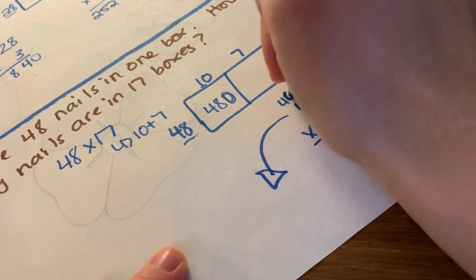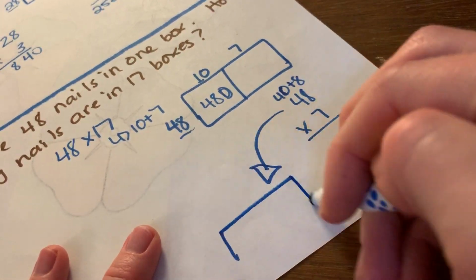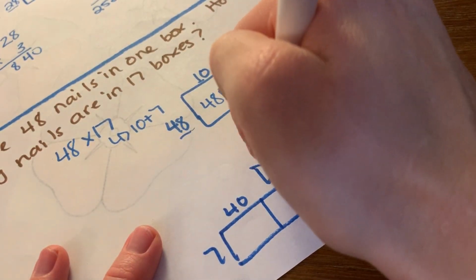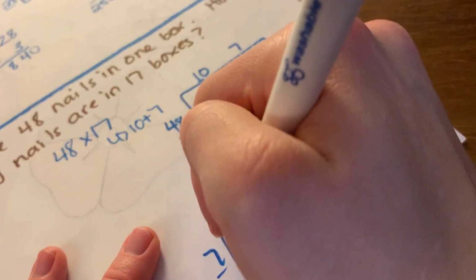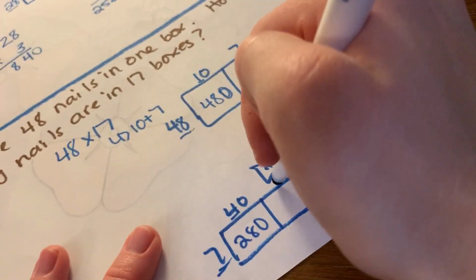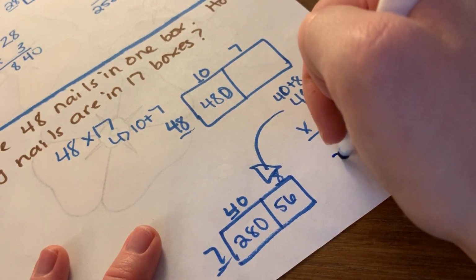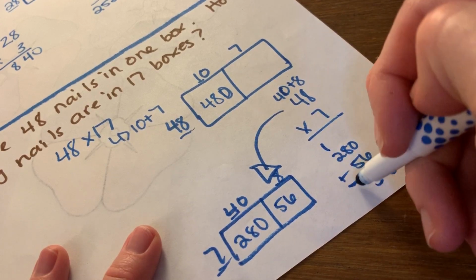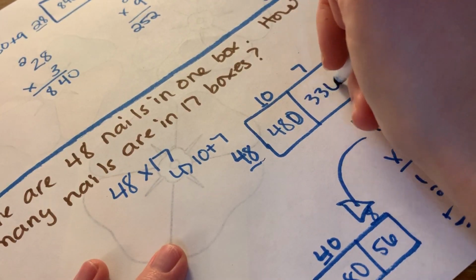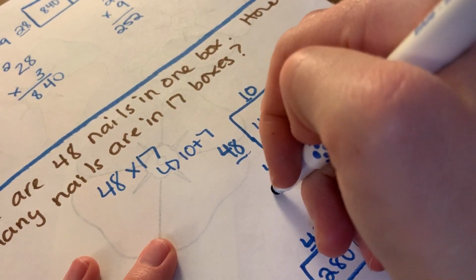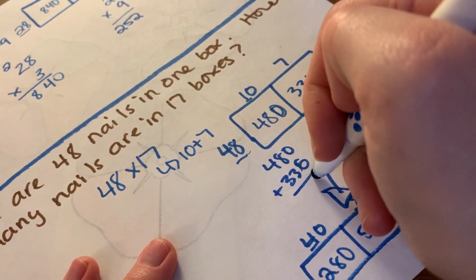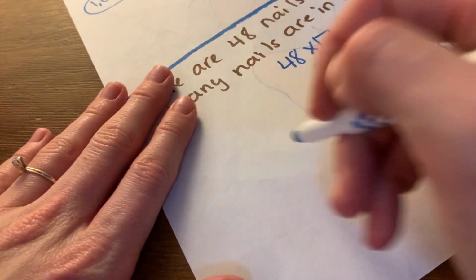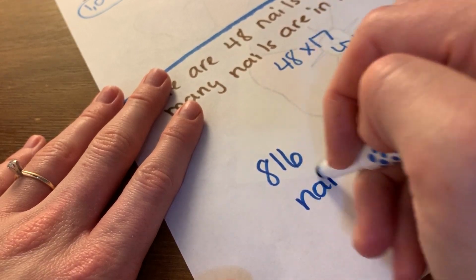That's 40 plus 8, and 7. 4 times 7 gives me 28, tack on a 0. 8 times 7 is 56, add that. And 336. Okay, 480 plus 336, 816. So we would say there are 816 nails.